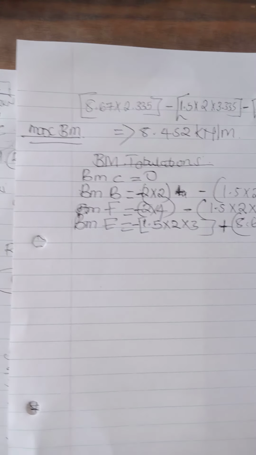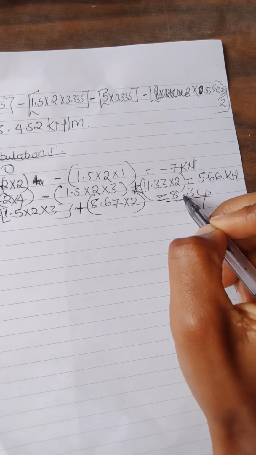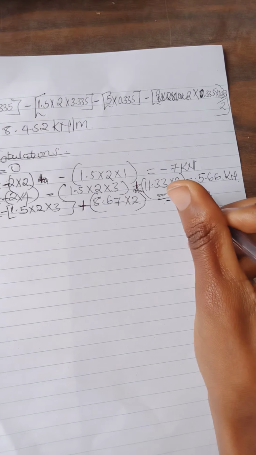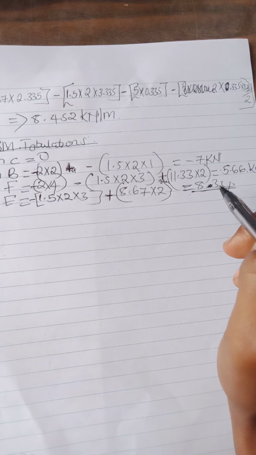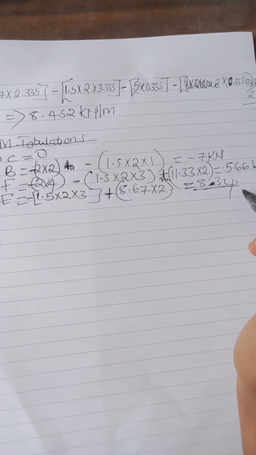The BM at E will be 8.34. Note there will be a difference in the answer because of the rounding off.